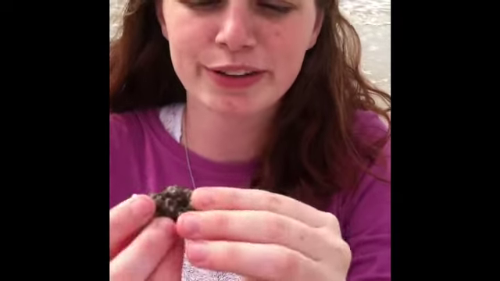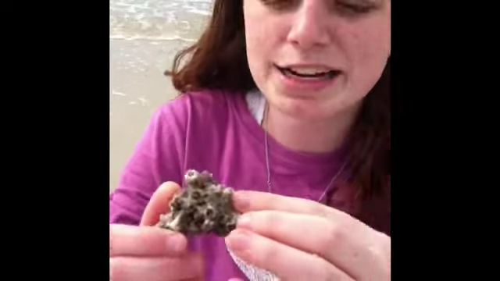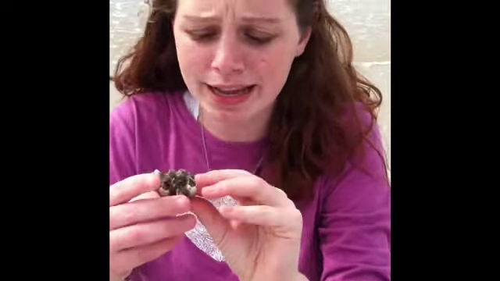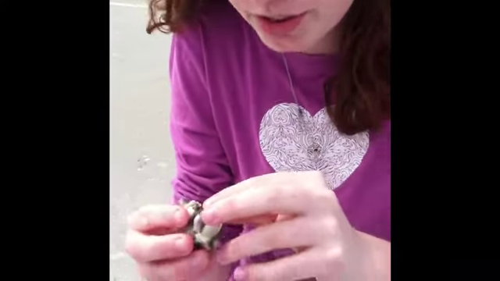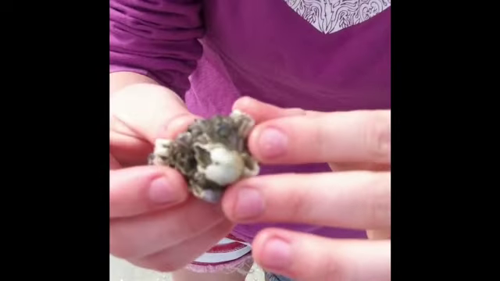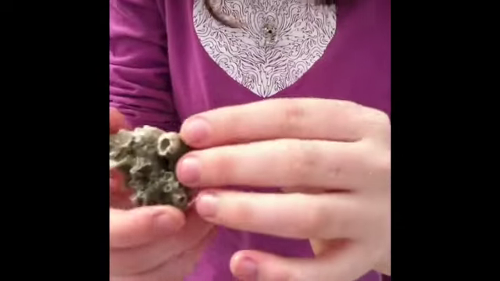So this was found in the middle intertidal zone. It is a rock, and it is overrun by barnacles, and I walked up to some people, and they were wondering what is moving on it, what is in the barnacles, and I told them it was mussels or chitons.